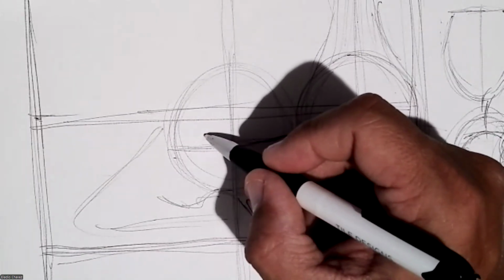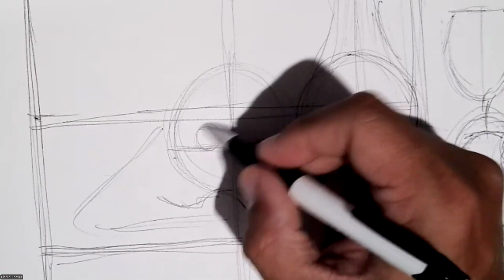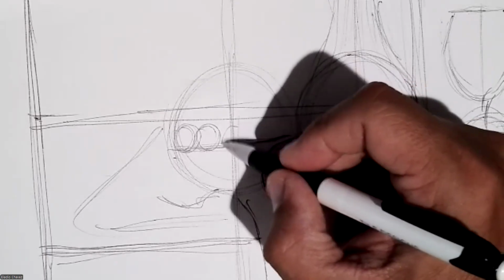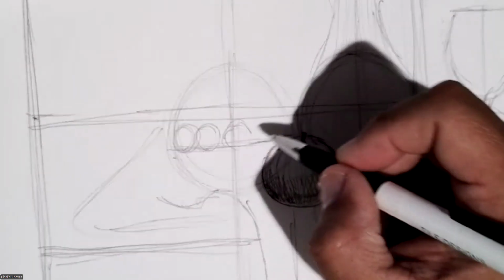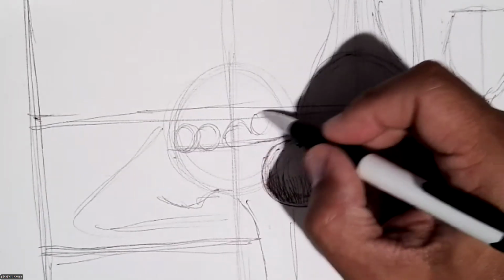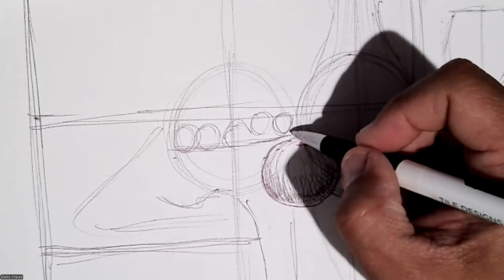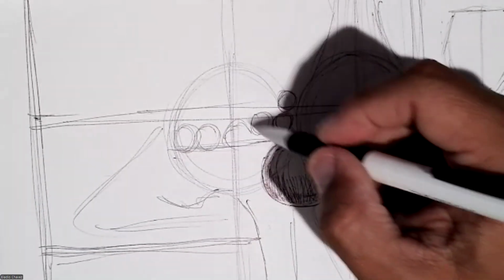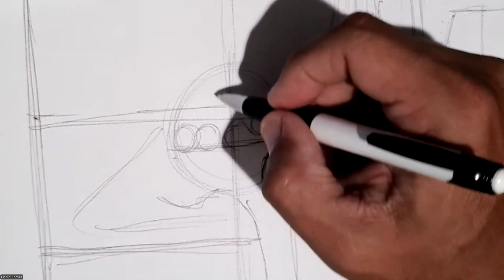There's two on this side in here. One, two. Then there's one right on this line right in there. And then there's another two. One, two. And there's another one above it. You see, I'm trying to keep it in that circle shape. That's where they kind of were.